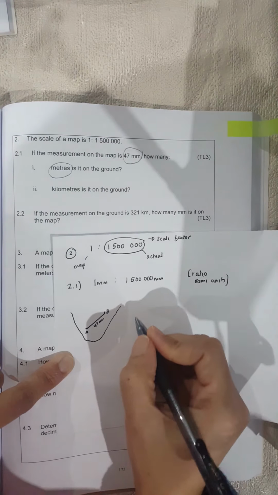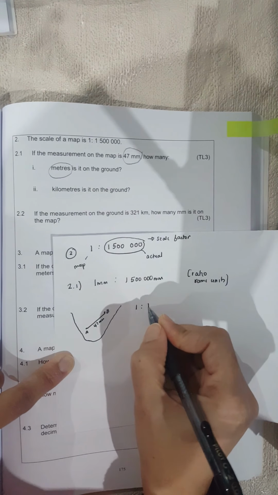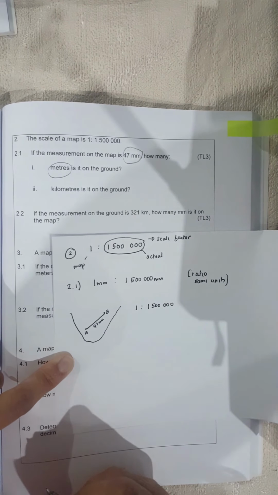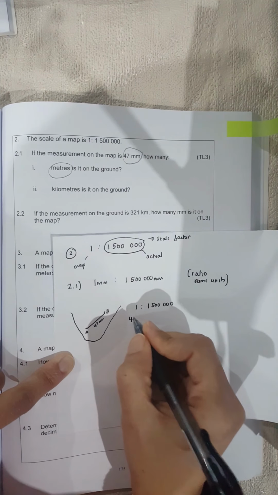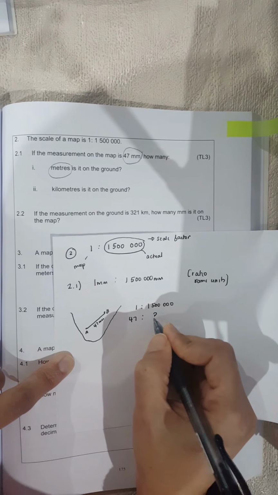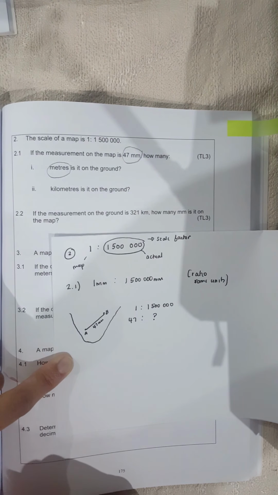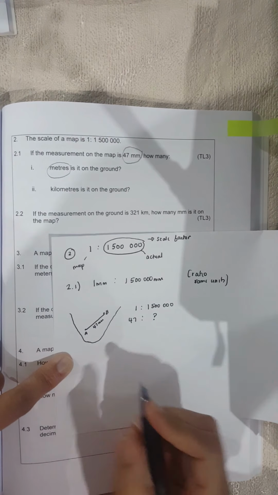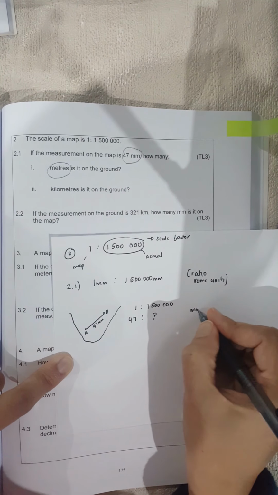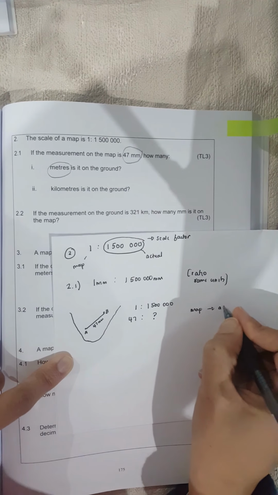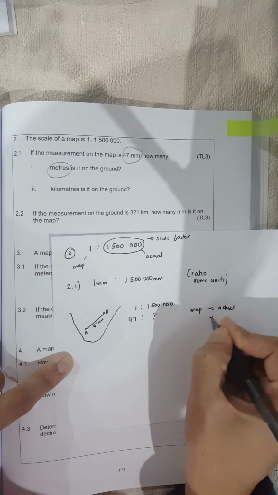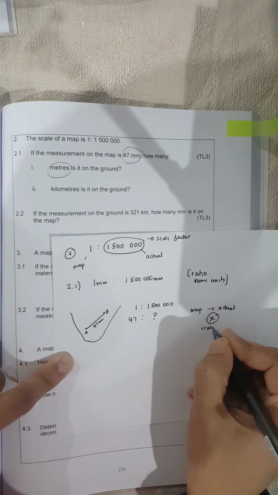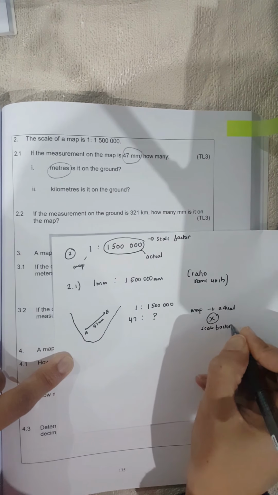So now I've got 47, and I need to know what that 47 is. Also, I want you to learn it, I've done it in the video yesterday. When you're going from the map measurement to your actual measurement, you're going to multiply by your scale factor.